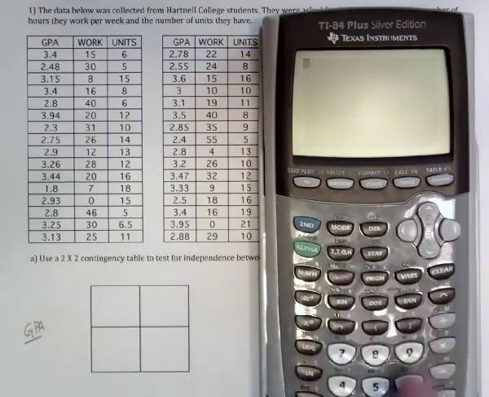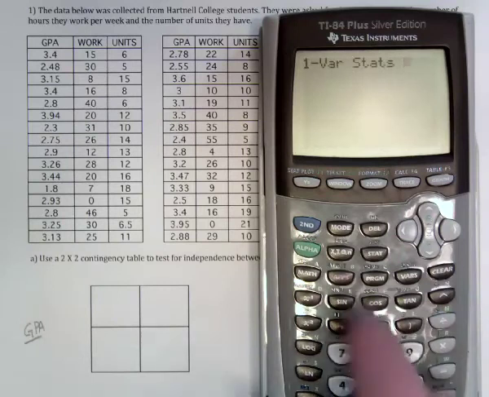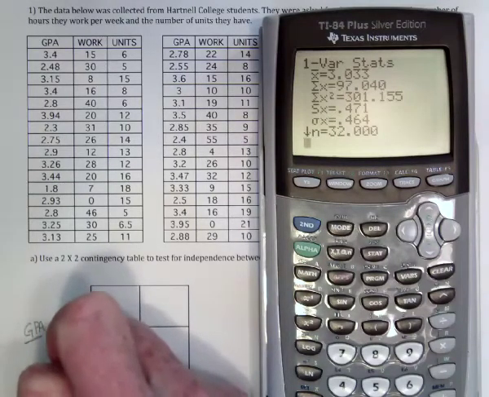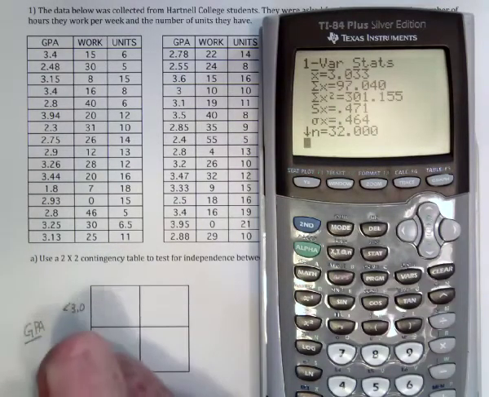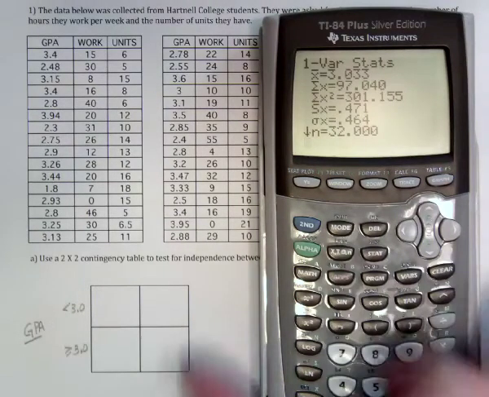And then what I can do is find the average. So calculate for list 1, the GPA. Yes, 3.0 sounds like a good idea. So I'm going to go with less than a 3.0 and then bigger than or equal to a 3.0 GPA.